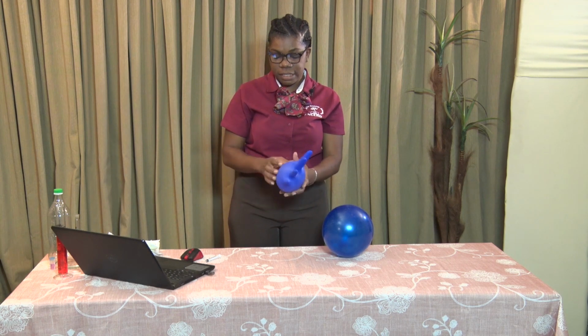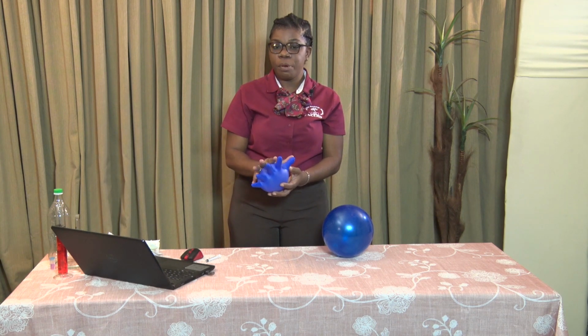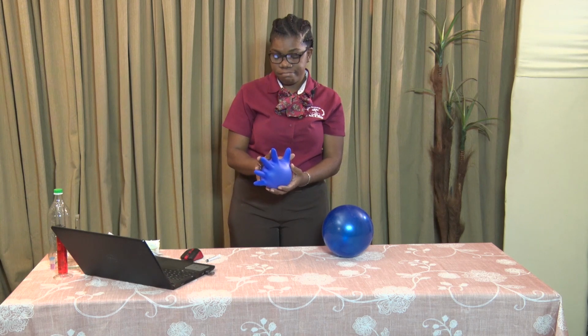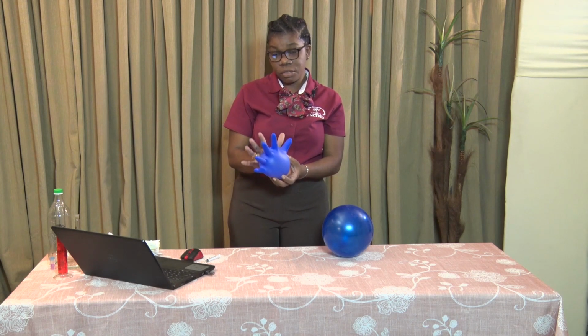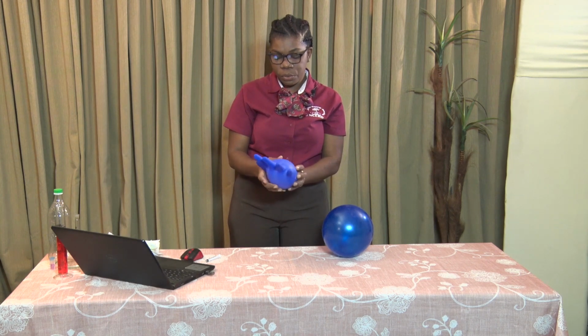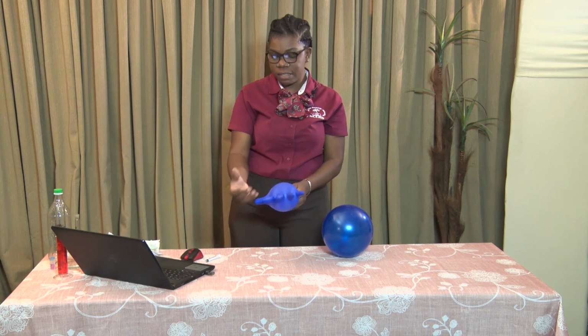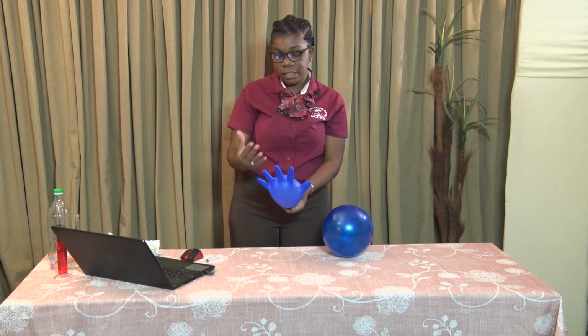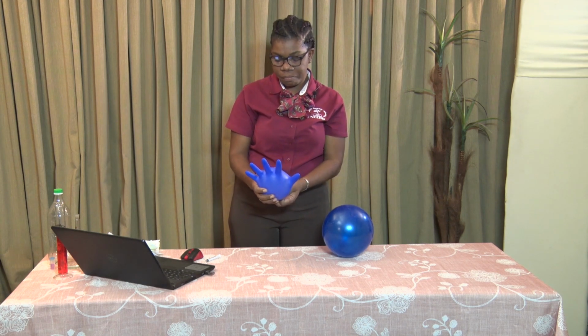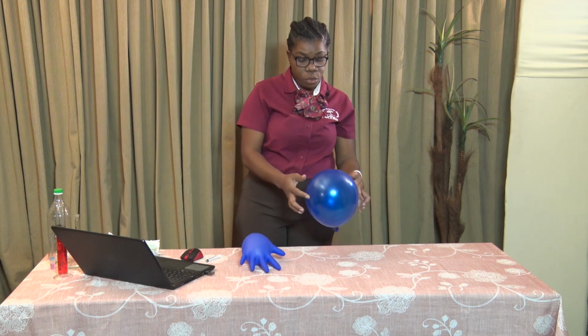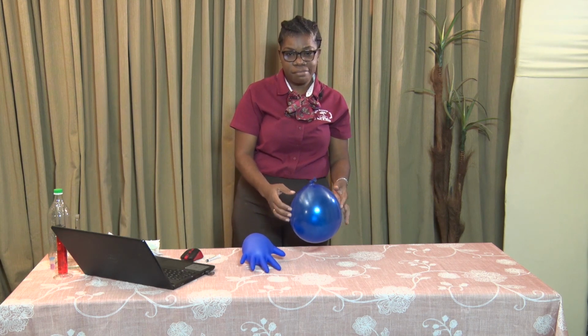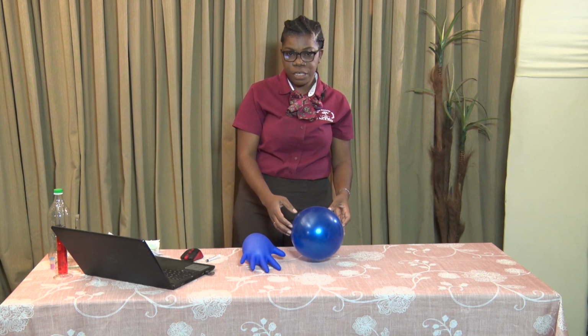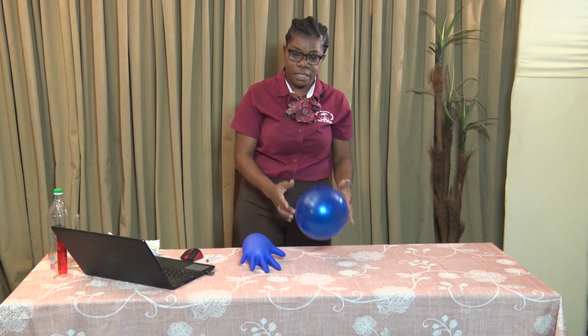So this glove is like the shape of our hand, right? Or actually our palm. So the air actually fills this glove and takes the shape of the glove. Good? The balloon is more rounded and therefore the air takes the shape of this balloon.